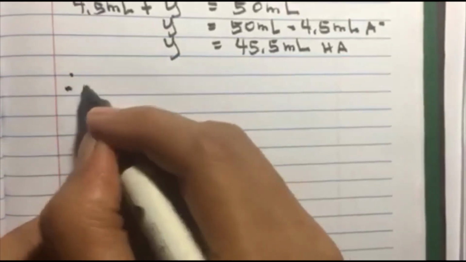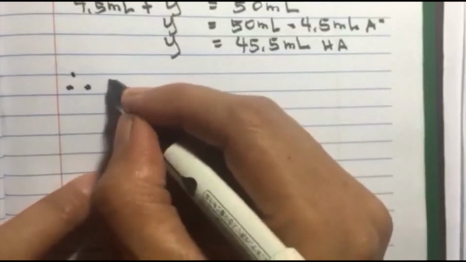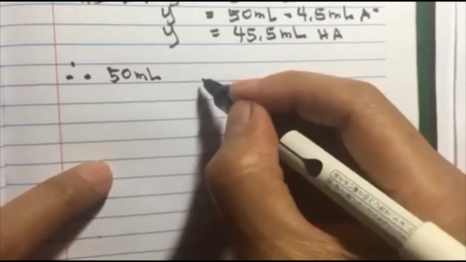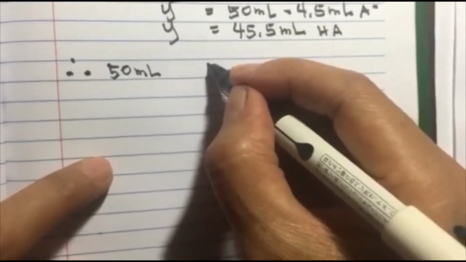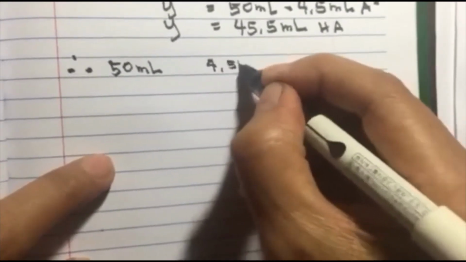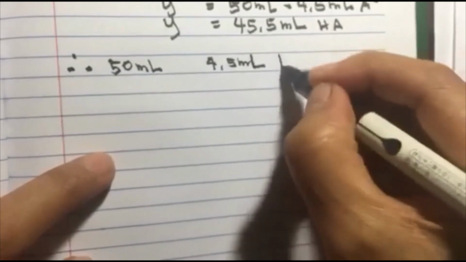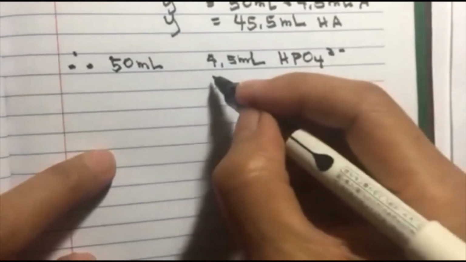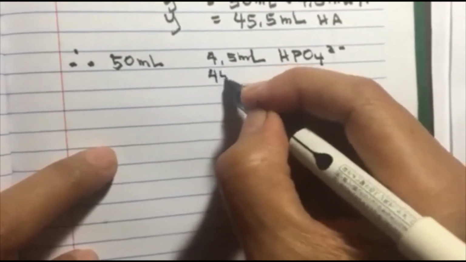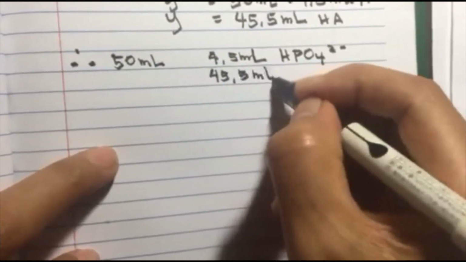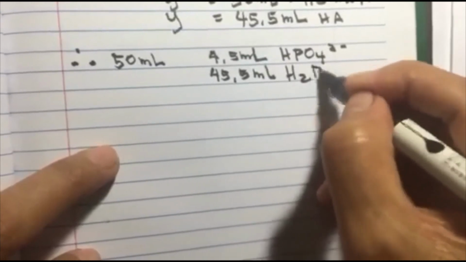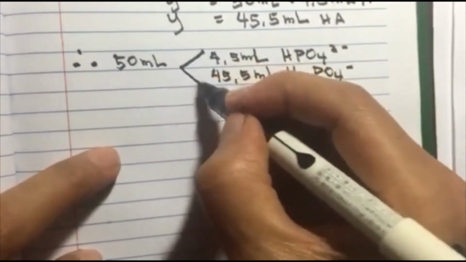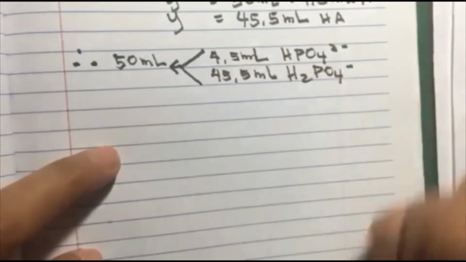So therefore, for a buffer solution which is 50 ml, we need to prepare 4.5 ml hydrogen phosphate and 45.5 ml dihydrogen phosphate. And these two will add up to our 50 ml of the buffer.